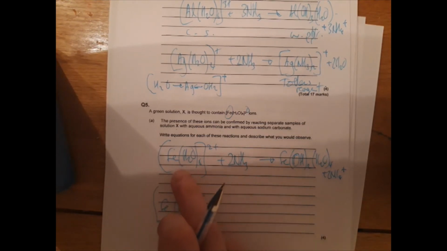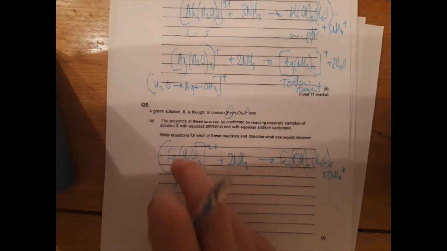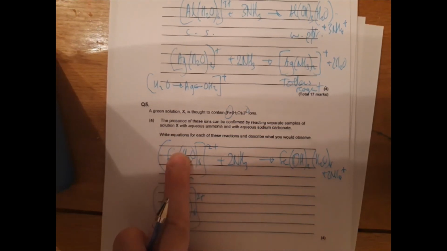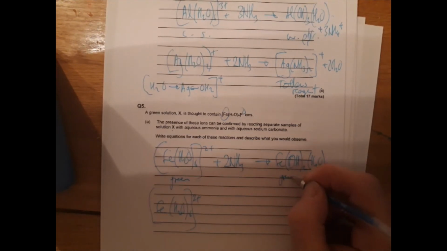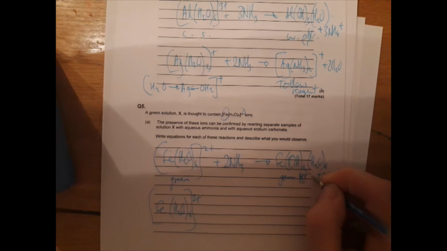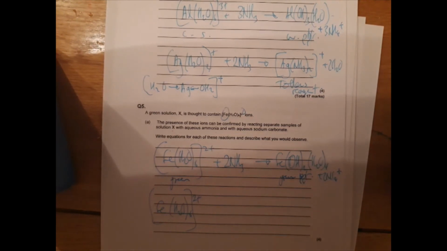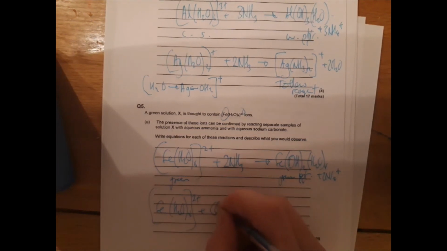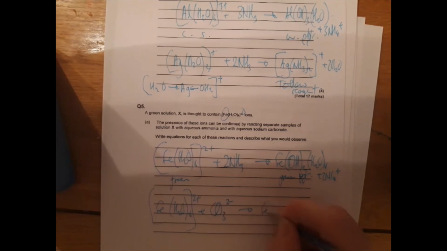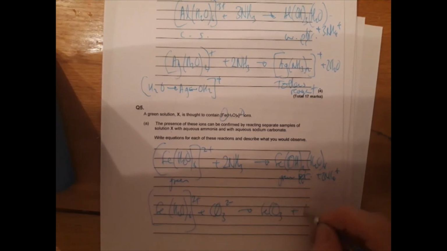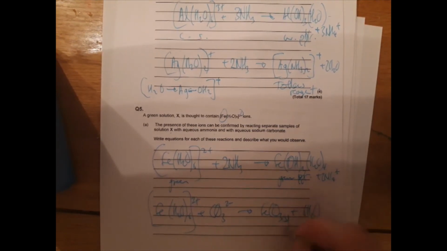Describe what you would observe. Iron 2+, I looked this up a minute ago. Green solution, green precipitate, and then iron 2+ with carbonate, you make iron carbonate plus 6 H2Os.